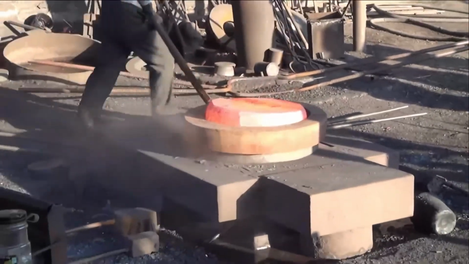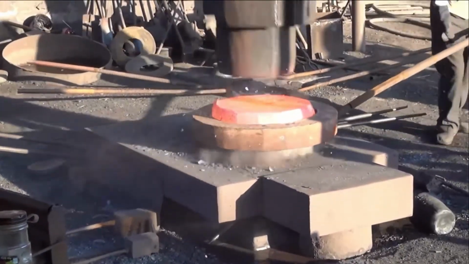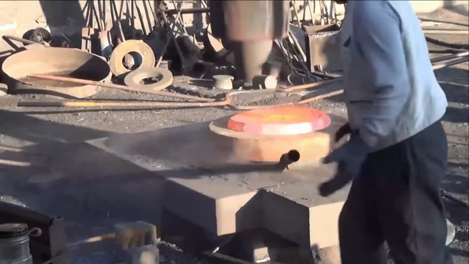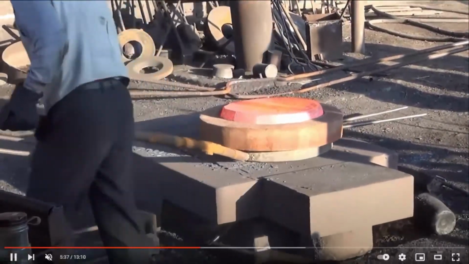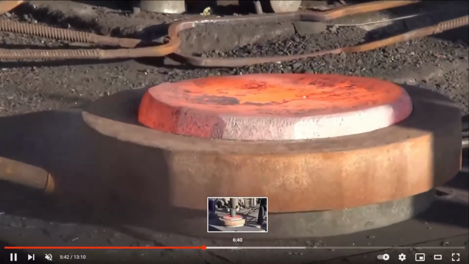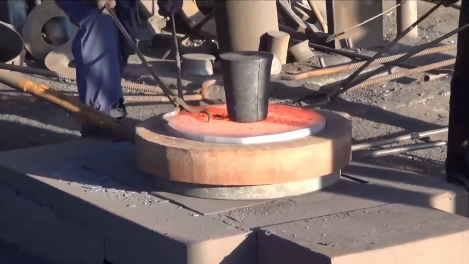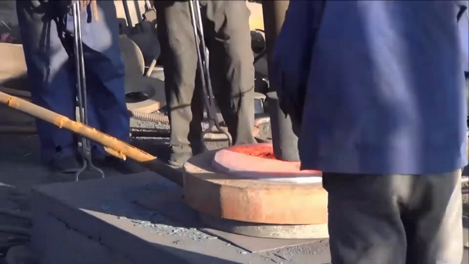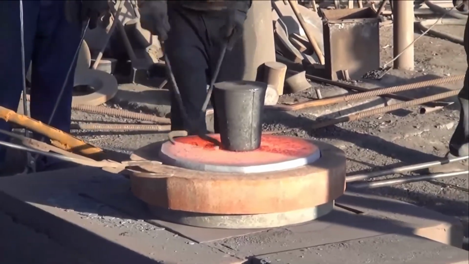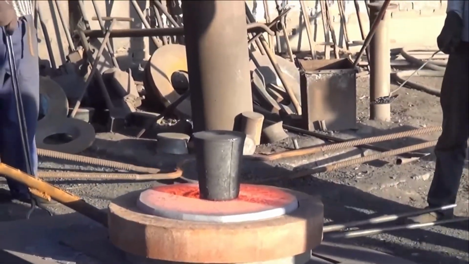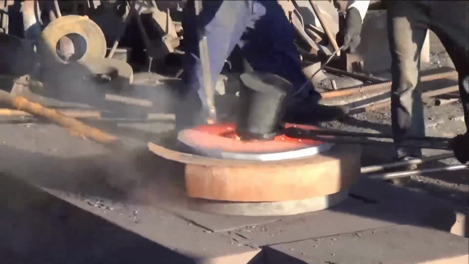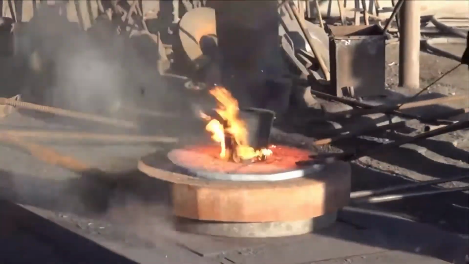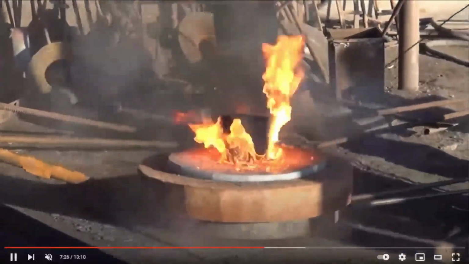A large molten piece of metal is placed into the die, and the upper die repeatedly presses it and deforms it into the desired shape. Modifications to the shape can also be affected by placing in punches such as this. You can see the large amount of deformation that's occurring in this material.